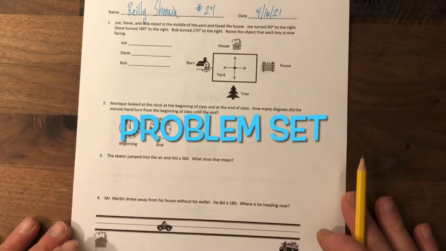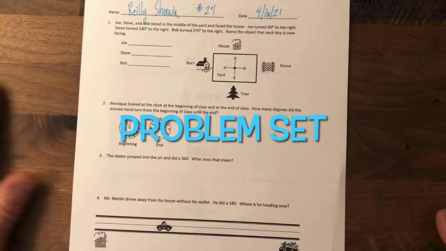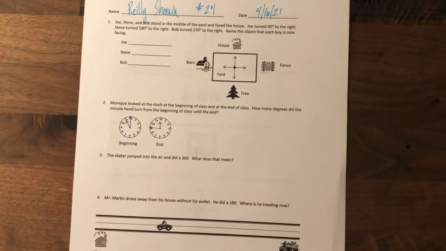All right, kids, here's our problem set. Much like you probably just did in class about jumping around, hopping around things, today's problem set is all about that. It's about real life, real world stuff using angles all around you, okay? So let's read through it.